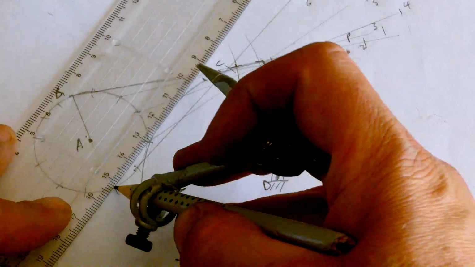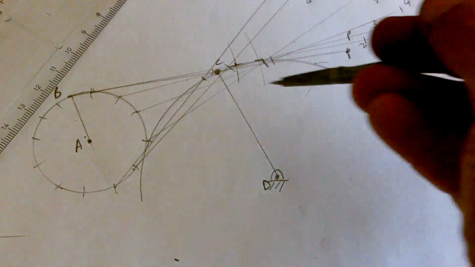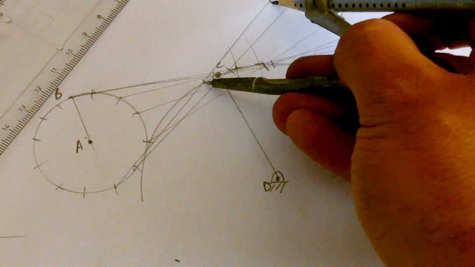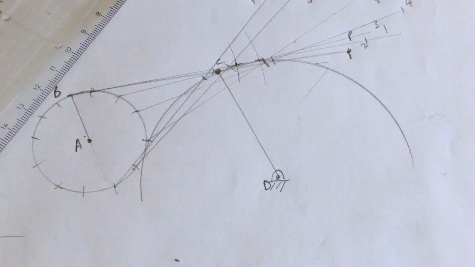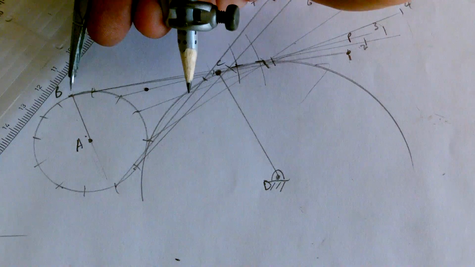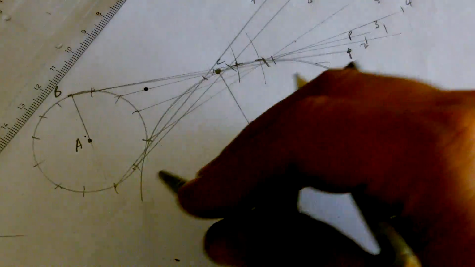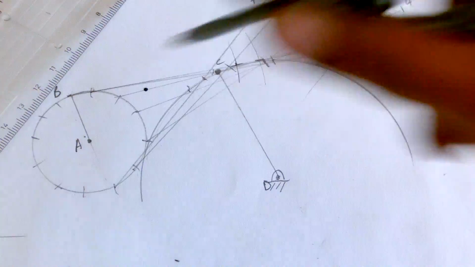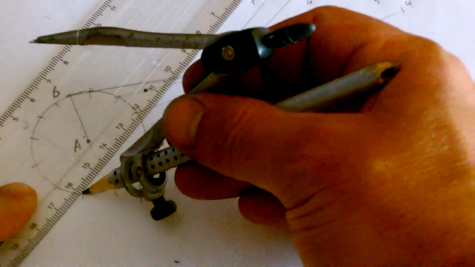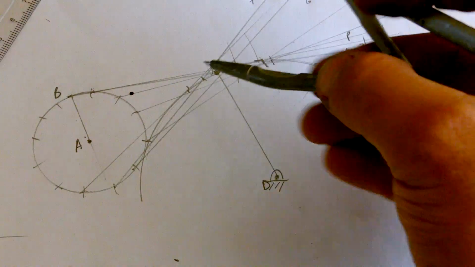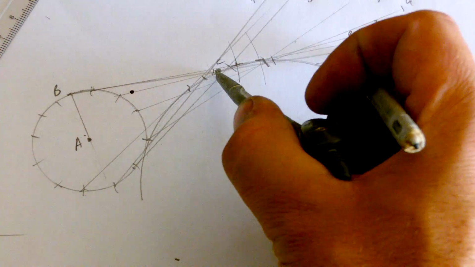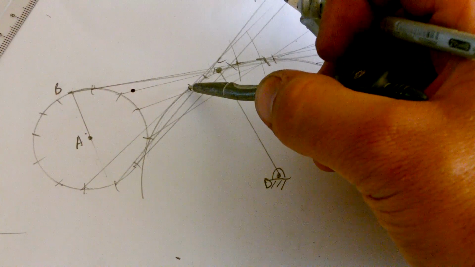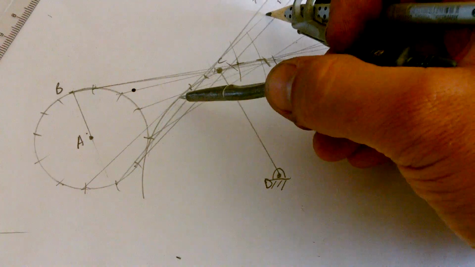Connect. One by one, don't try to draw everything all at once. And that's my new position, 7. BC from the number 8. Connect. Extend. And mark off my new position, 8.